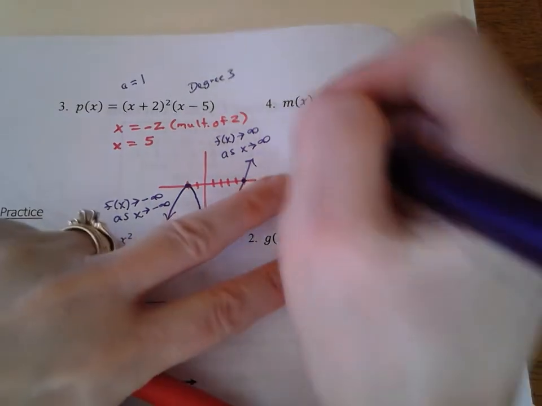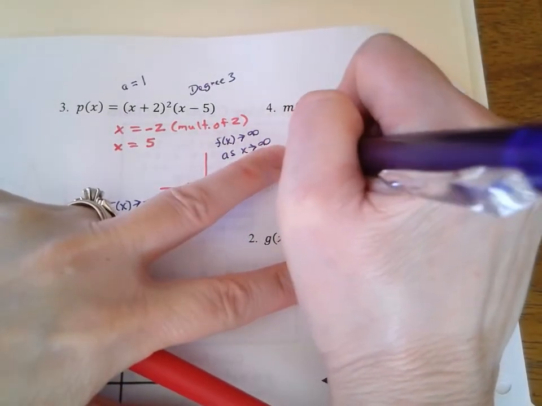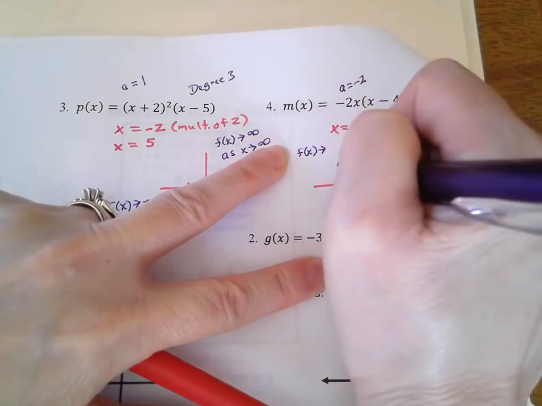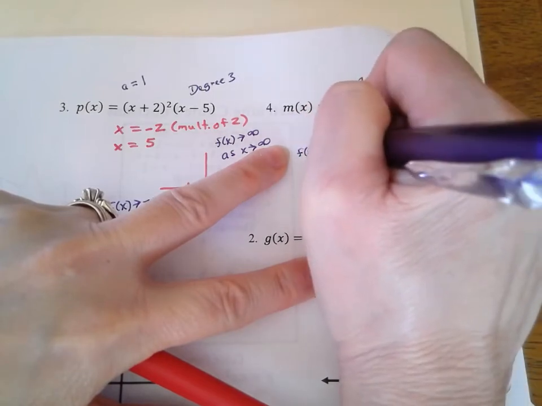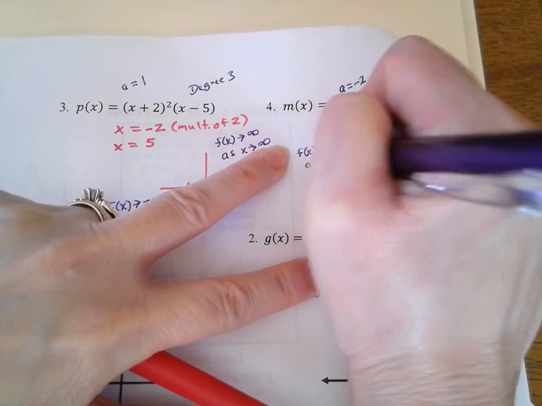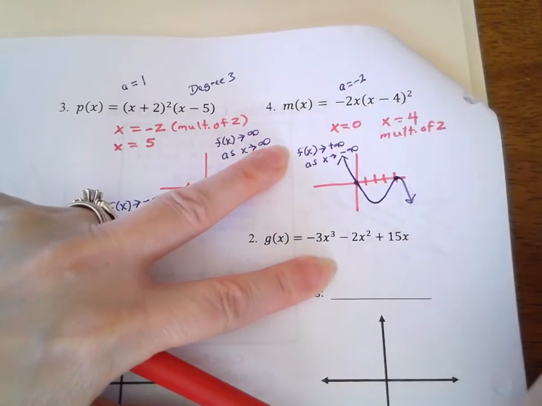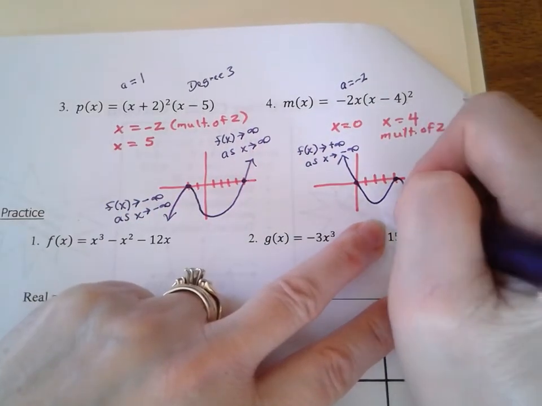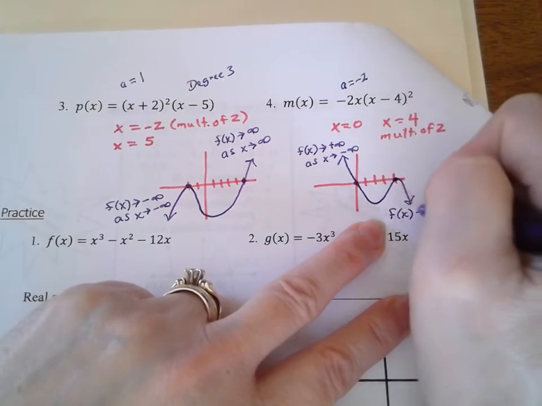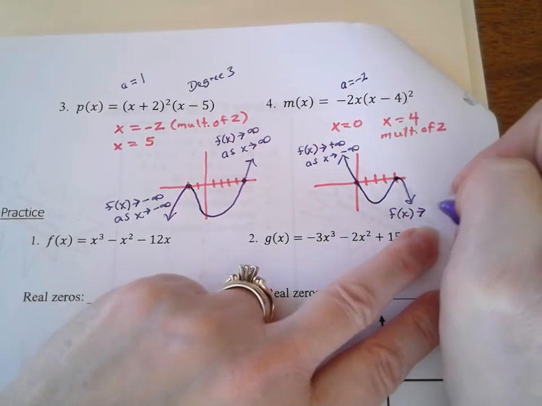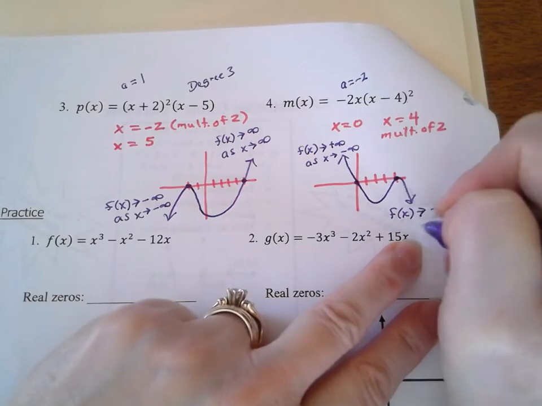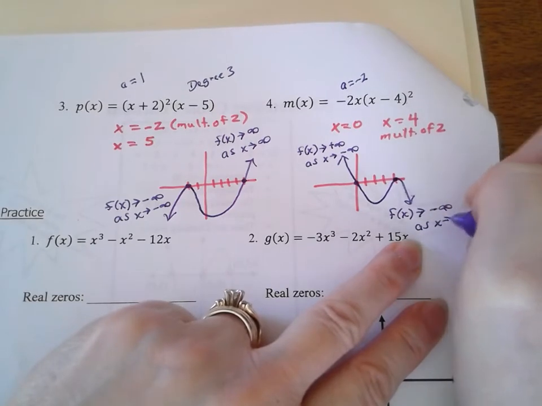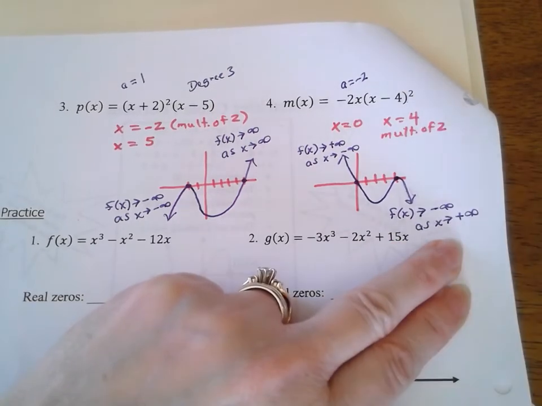F of x approaches positive infinity as x approaches negative infinity. And on the flip side here, f of x approaches negative infinity as x approaches positive infinity.